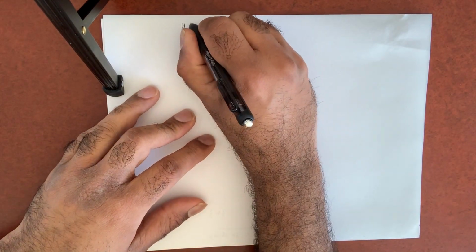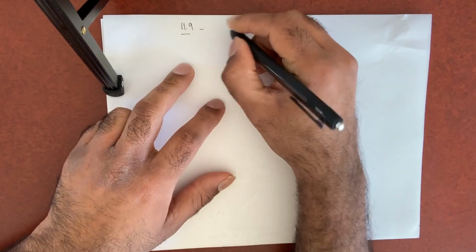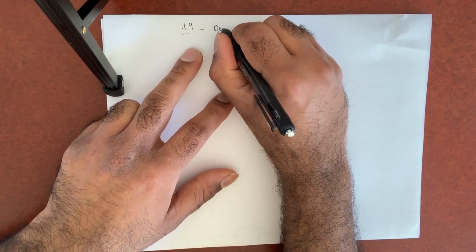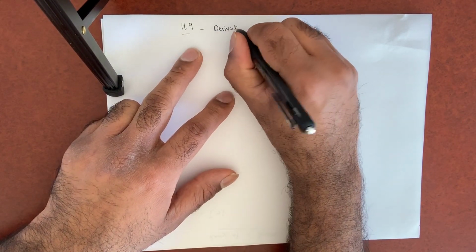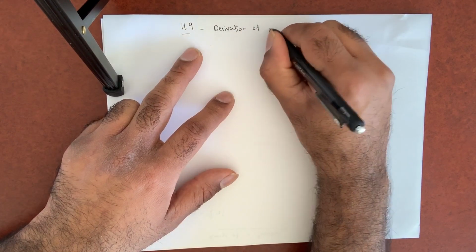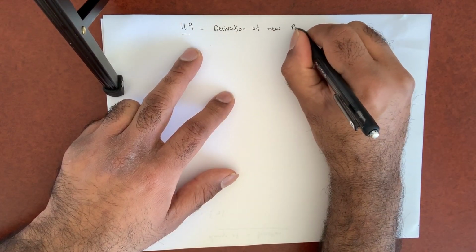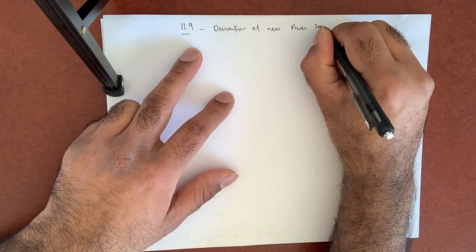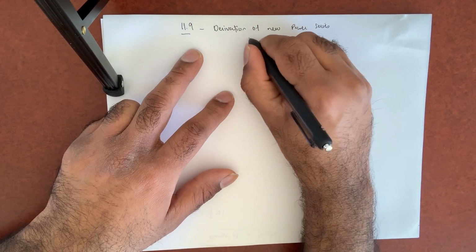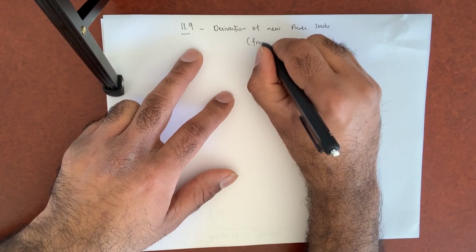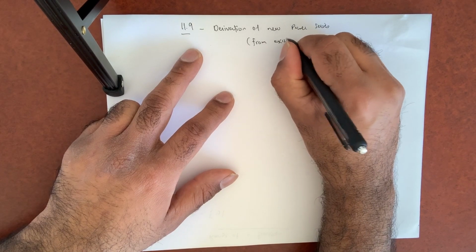Okay, so we're going to start 11.9 here, which is on derivation of new power series. And this is going to be derivation of new power series from existing ones.